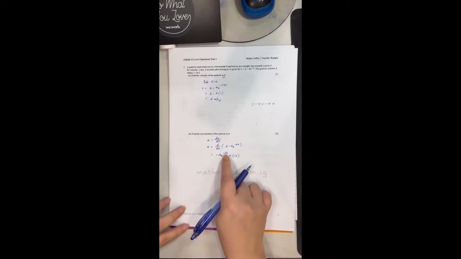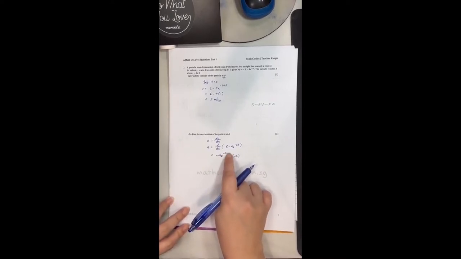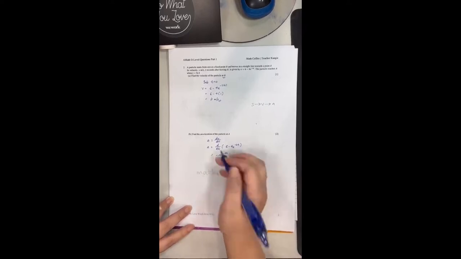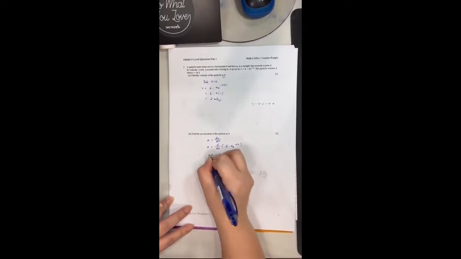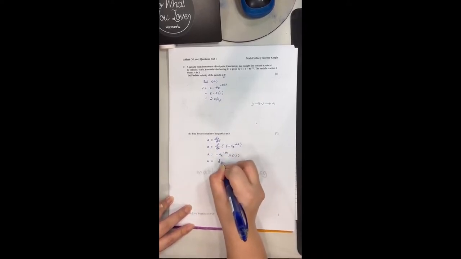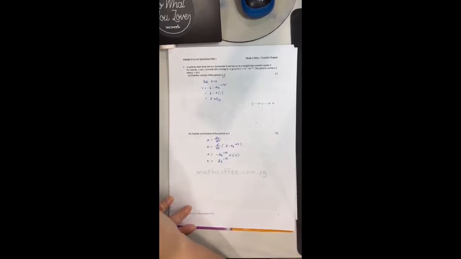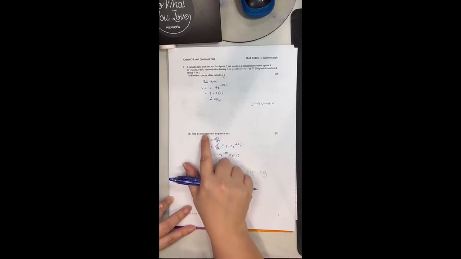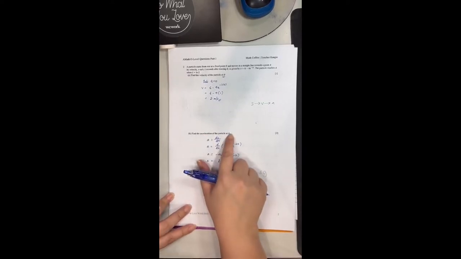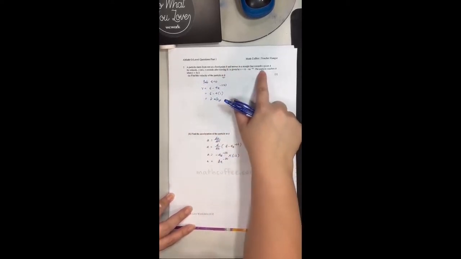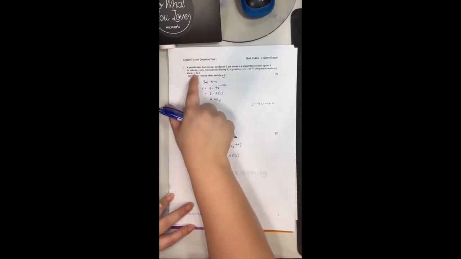Okay, keep everything the same, differentiate the power, put it as a multiply. So when I simplify, my acceleration A is 8e to the power of minus 2t. But that's not the end. They want you to find the acceleration at A. Go back to the question. They say that the particle reaches A at t equals ln 2.